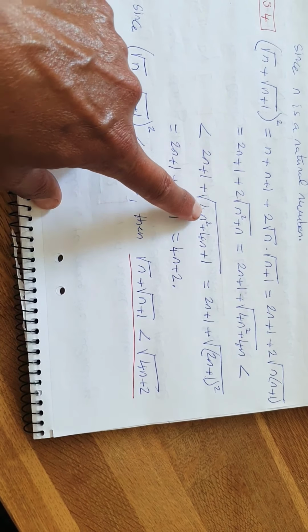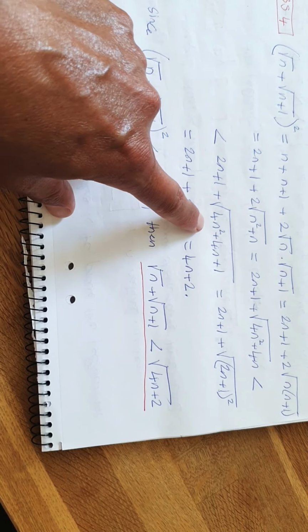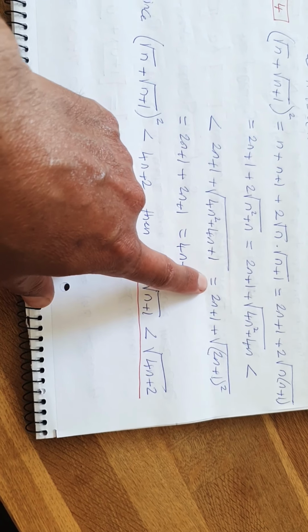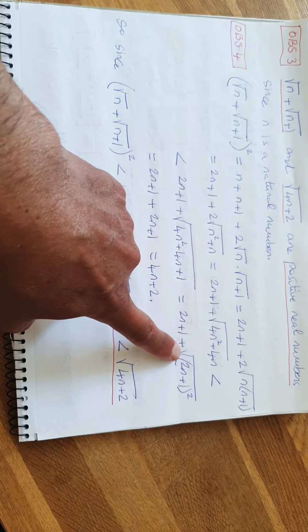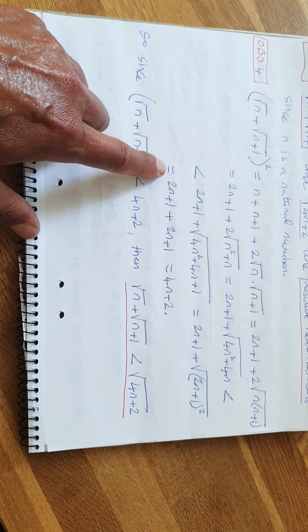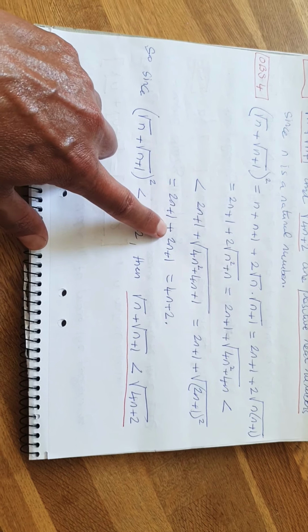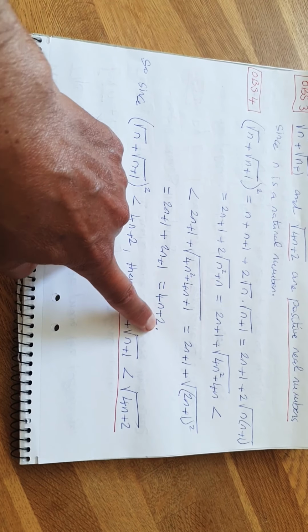Now, why do we do this? Well, this is because the number under the square root here is a square itself. So this is equal to 2n plus 1 plus the square root of (2n plus 1) squared, which gives us, of course, 2n plus 1 plus 2n plus 1, which gives us 4n plus 2.